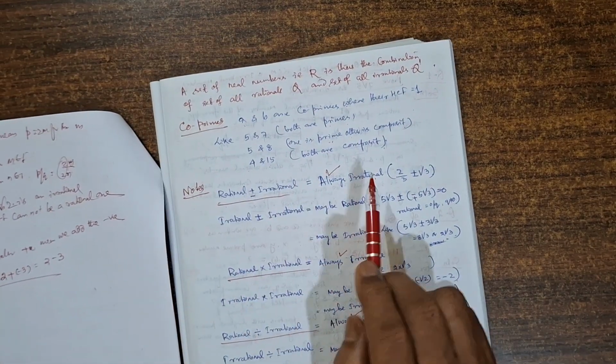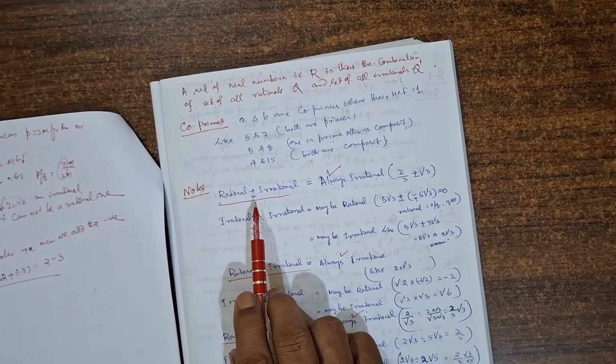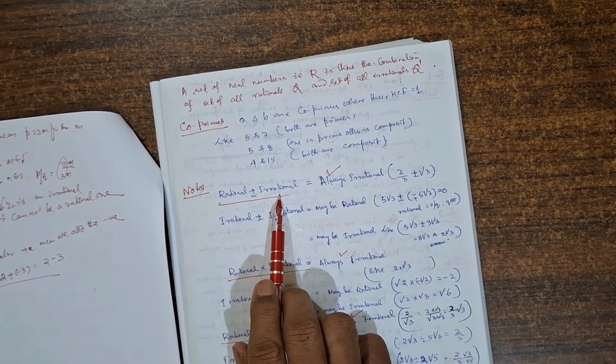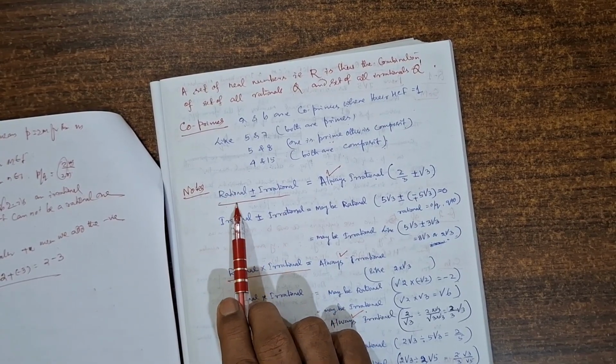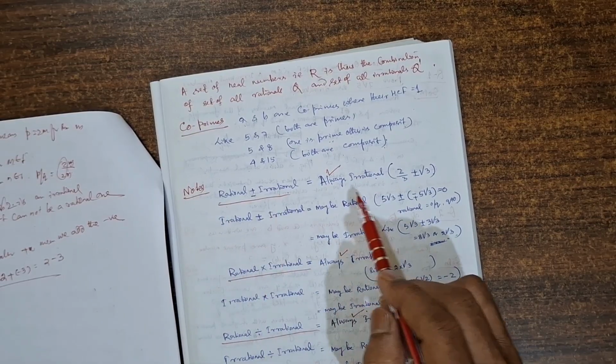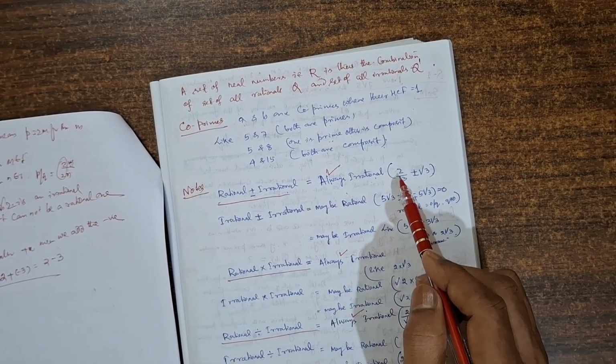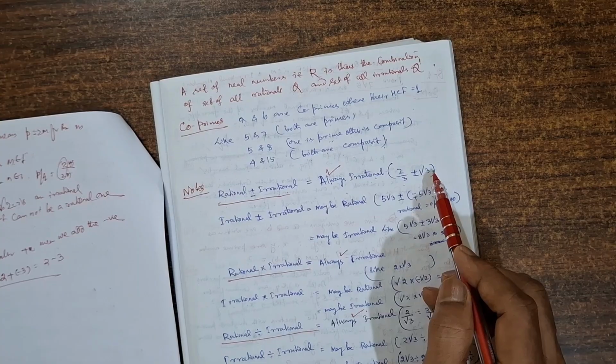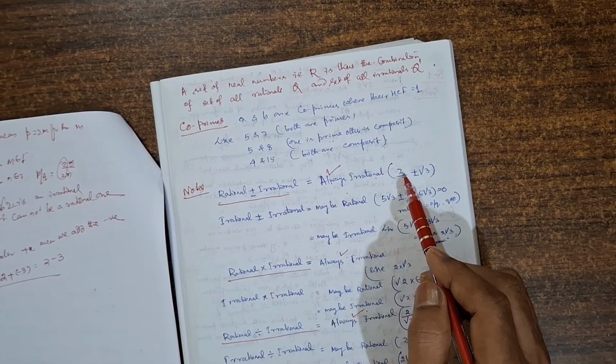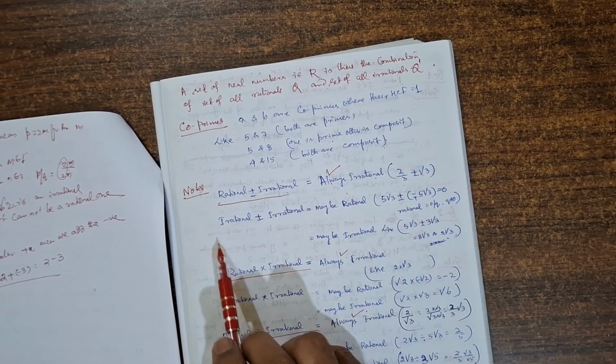This is always irrational. Whatever the numbers may be, when we add rational plus irrational, it is always irrational. 2 by 3 plus minus 3, for example, in any way will always be an irrational number.